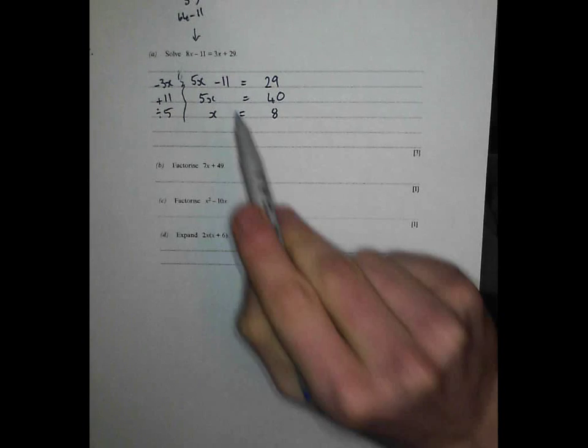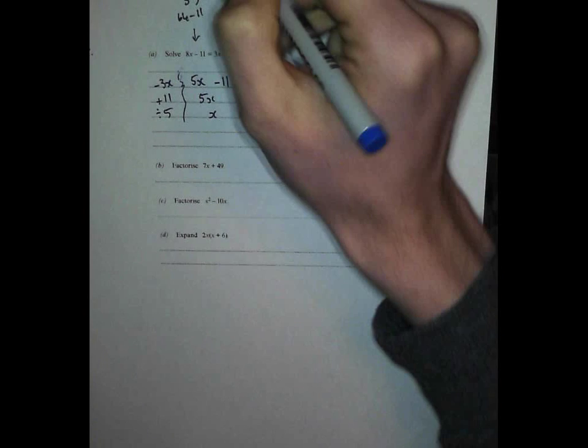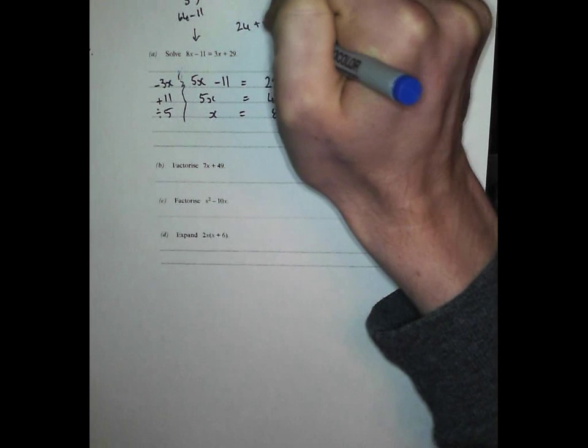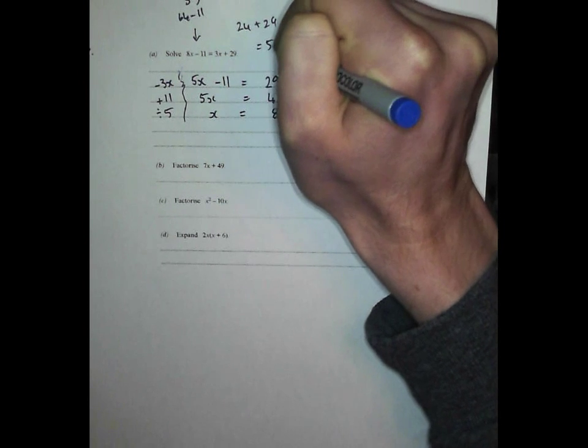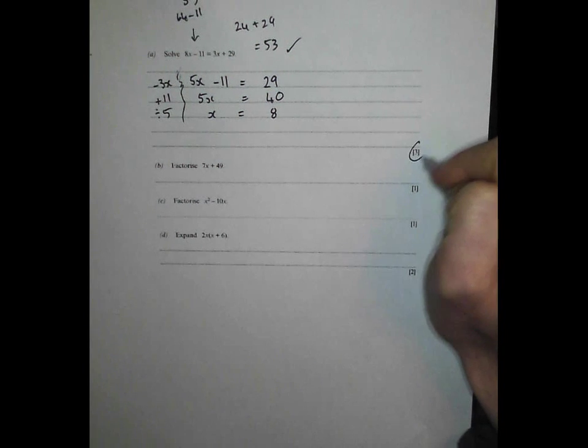And the question is, is that the same as 3 lots of x plus 29? Well, 3 lots of 8 are 24. Plus your 29 gives you 53, and a very nice feeling inside because you know you've got those 3 marks in the bag.